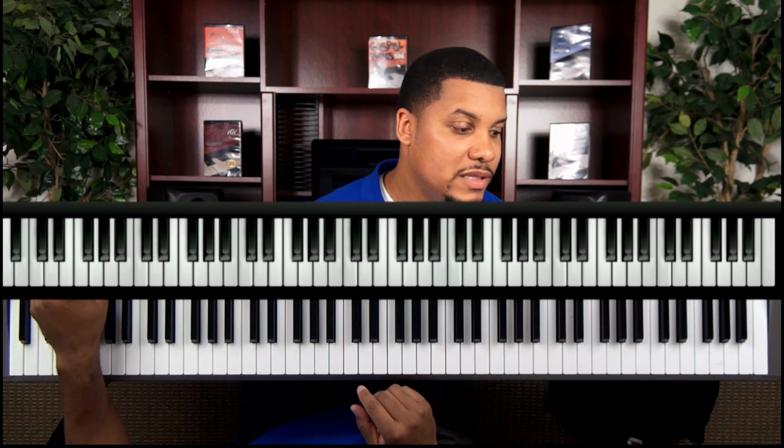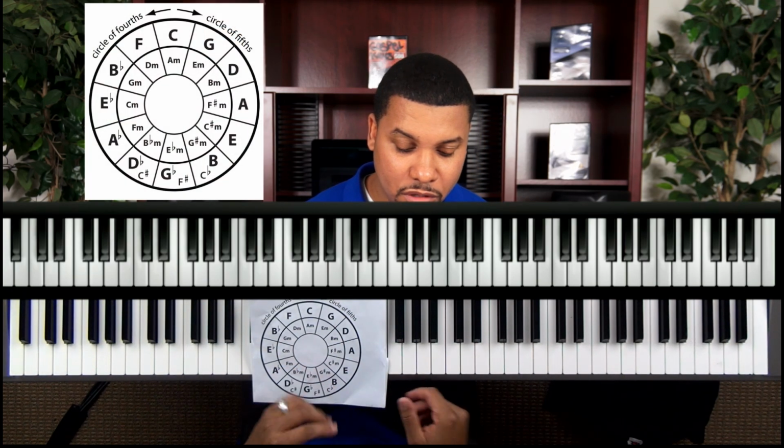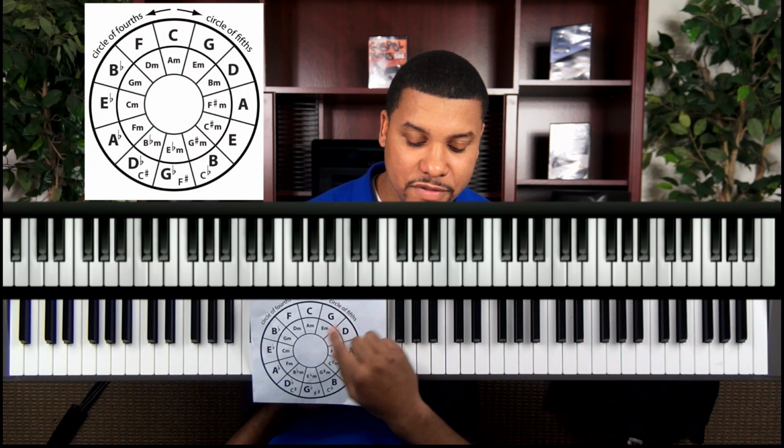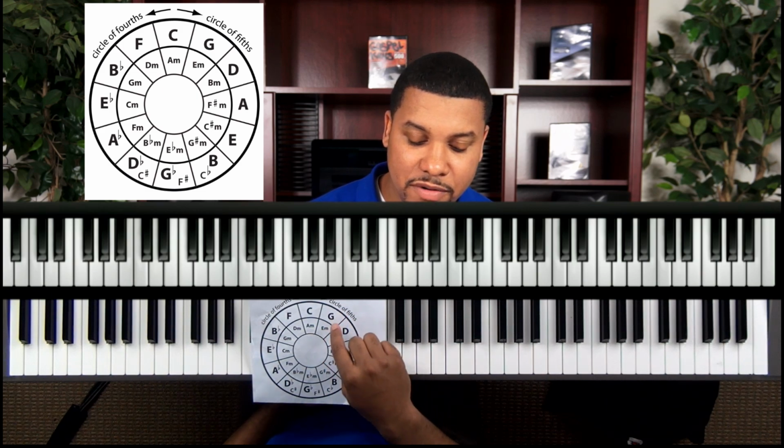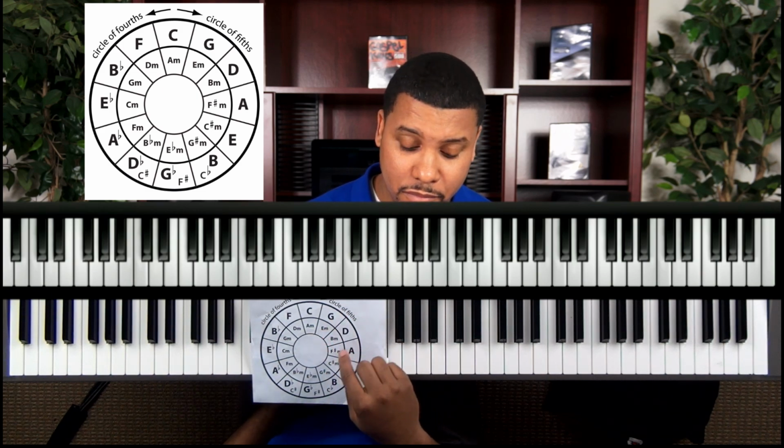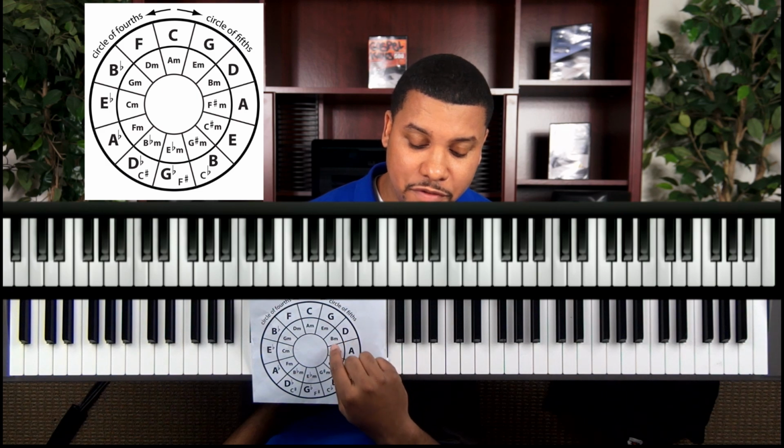Okay, so one thing to point out is that each of these are the relatives for each tone. So G is the relative major for E minor. D is the relative major for B minor. So if you're in the key of B minor, you're really in the key of D major. So that's what these represent, or that's one way to look at it.